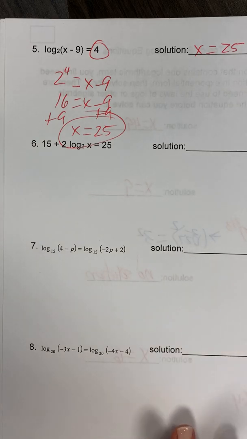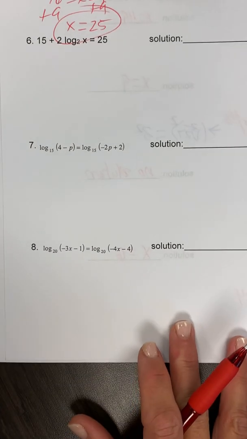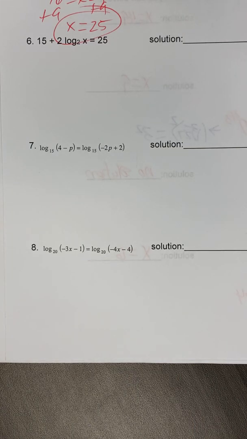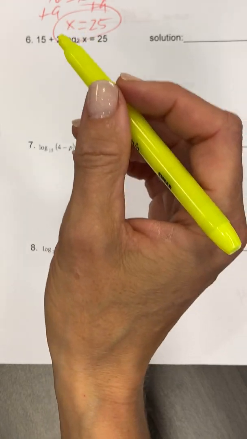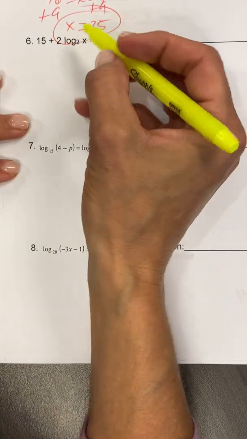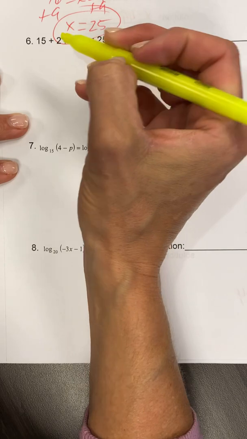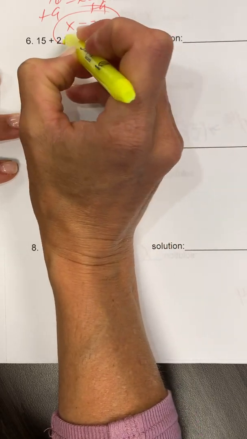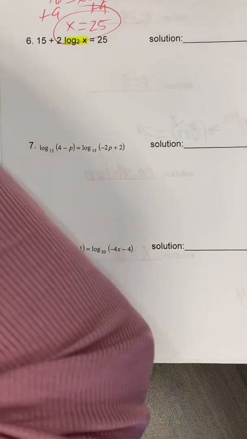All right, what about number 6? Look at number 6. Okay, I have to get the log expression by itself. Just like a regular equation, you've got to get x by itself, right? Well, the x is inside this nice little log expression. If we're going to get this by itself, just like I do in regular algebra equations, okay?